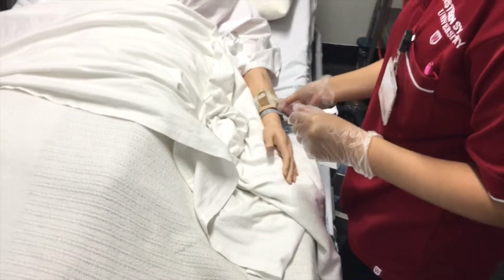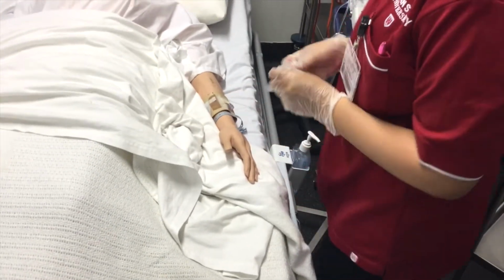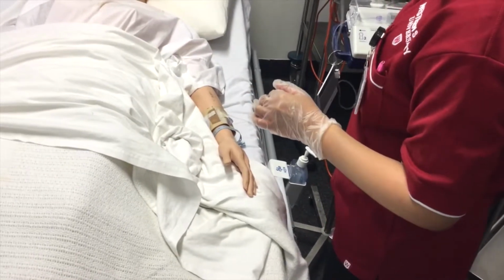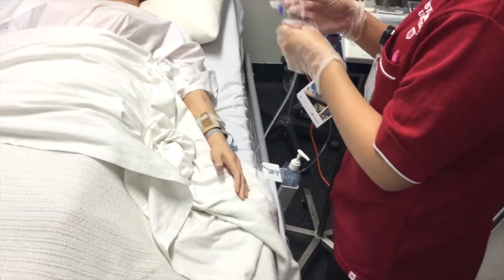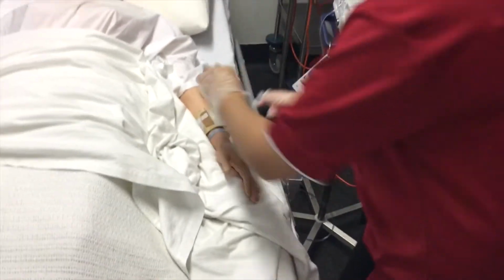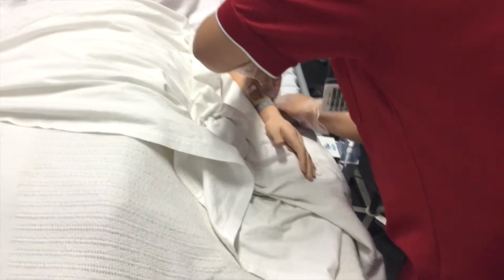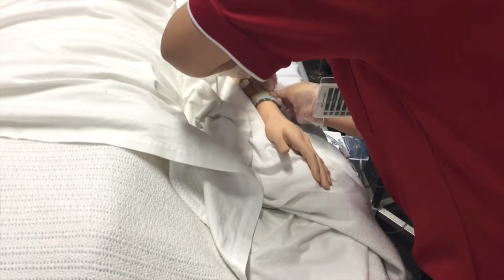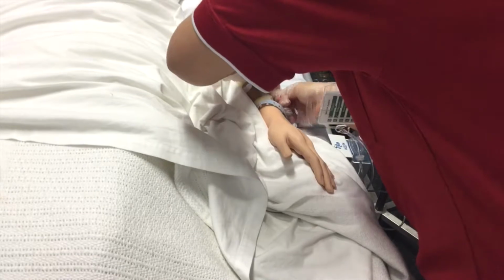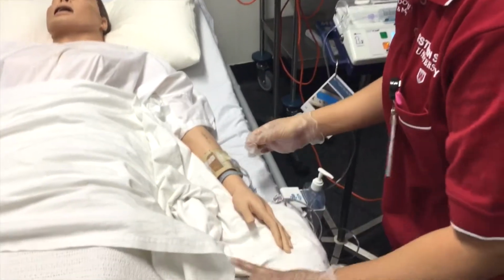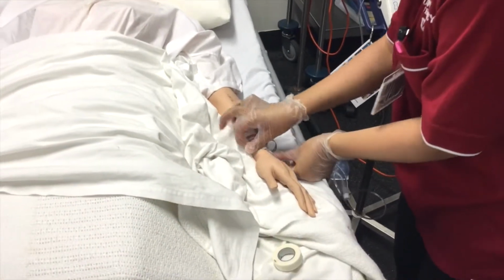And I'll leave this to dry for 15 seconds. And once it's dried, which is now, I'll connect the medication. And I'll put tape around the side as well so it doesn't fall off or cause you any discomfort.